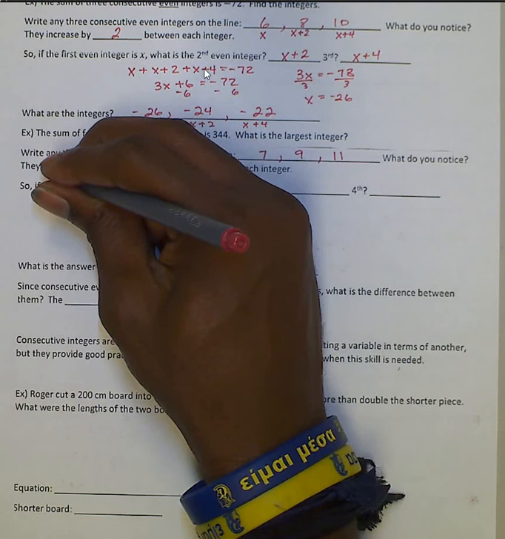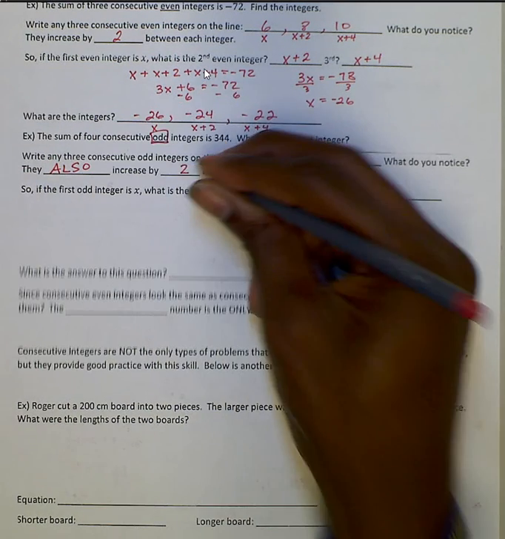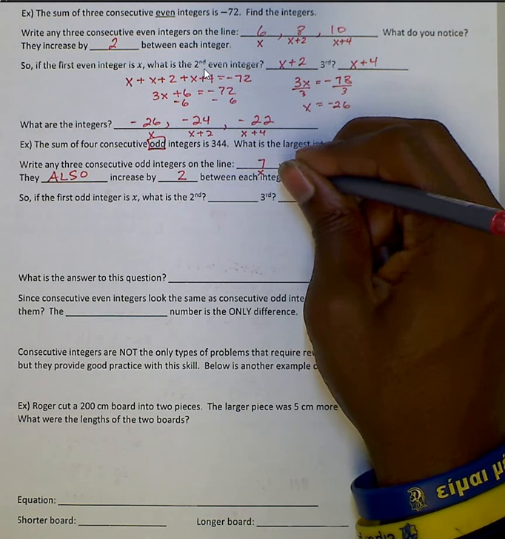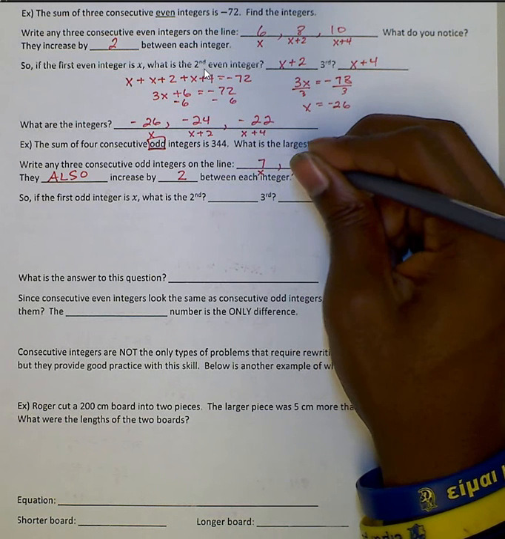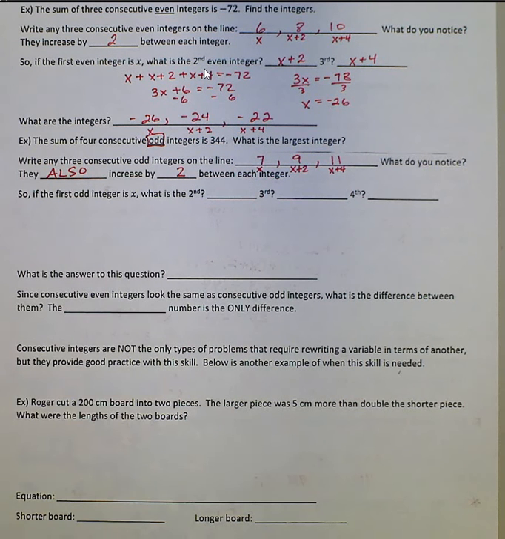They also increase by 2 between each integer. If I was going to say this is x, this would be x plus 2. This would be x plus 4. So even though they're odd, or because they're odd, a lot of people are tempted to make them increase by 1 and then 3 and then 5. But notice that odd integers are 2 apart, just like even integers.